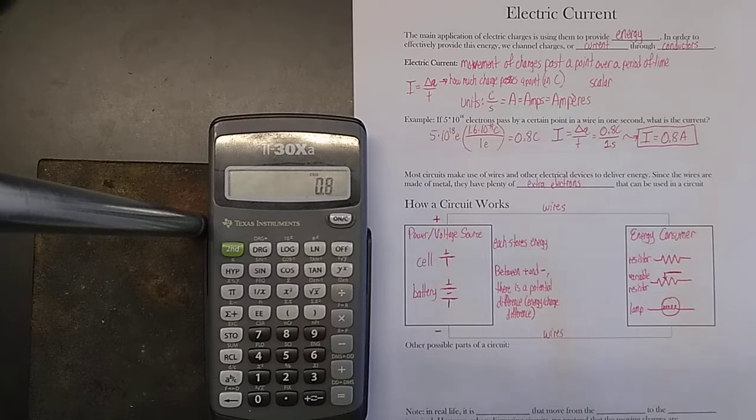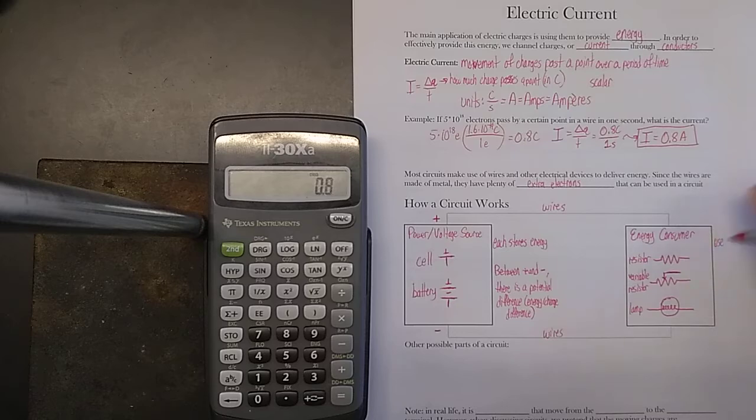Okay. All of these things, whether it's a resistor or a variable resistor or a lamp, they are things that use the energy for some purpose. So these use the stored energy from the battery for some purpose.